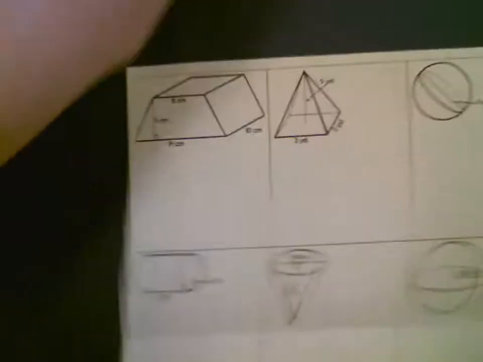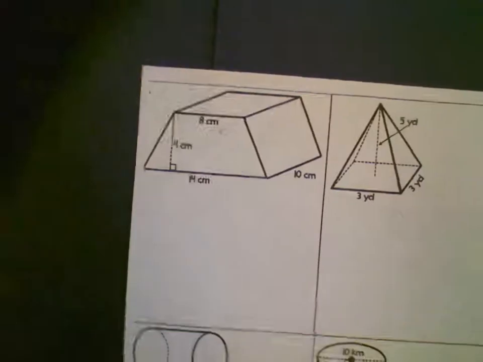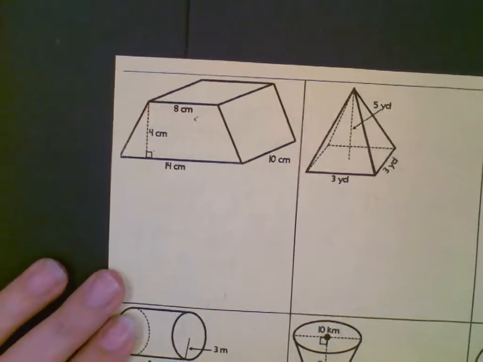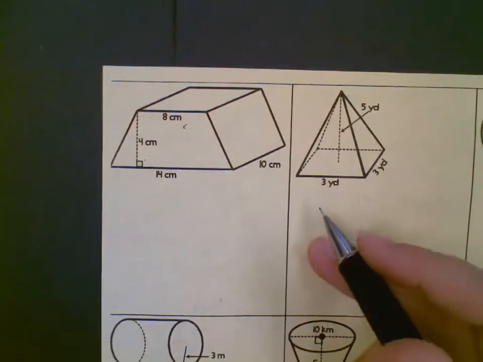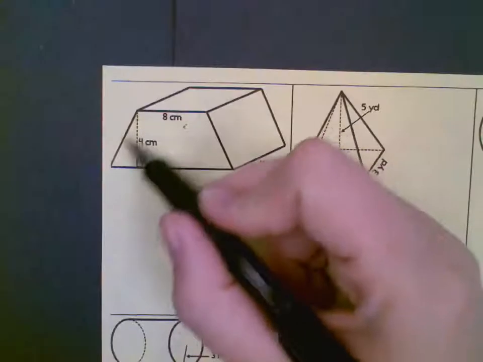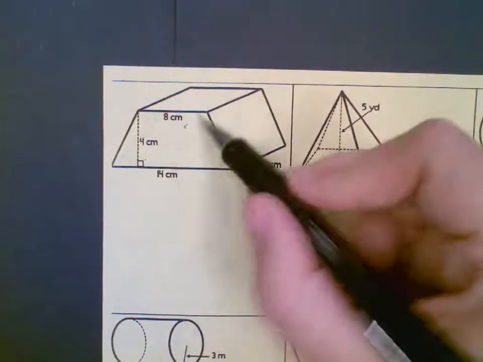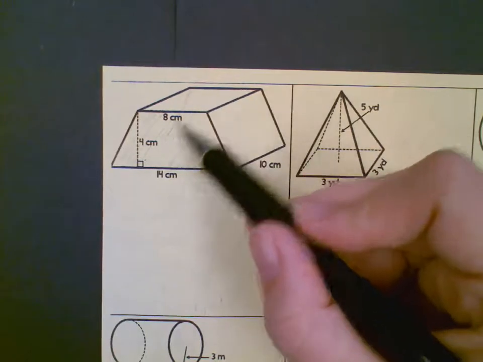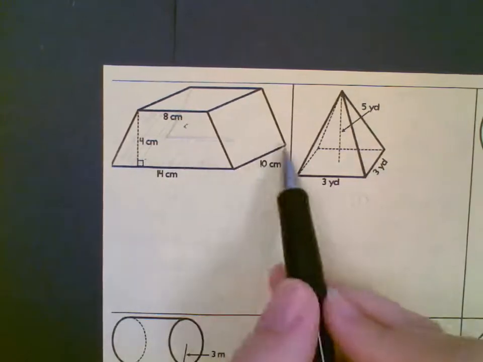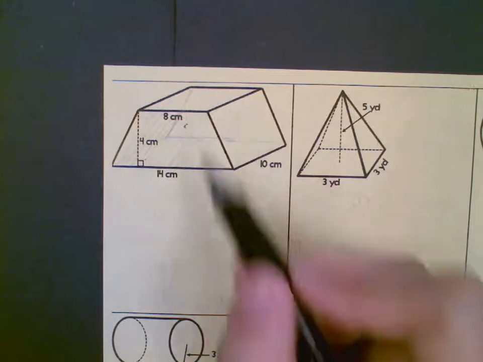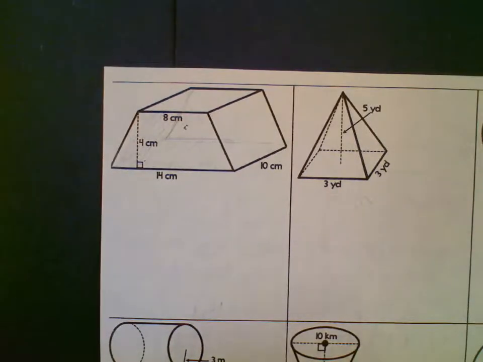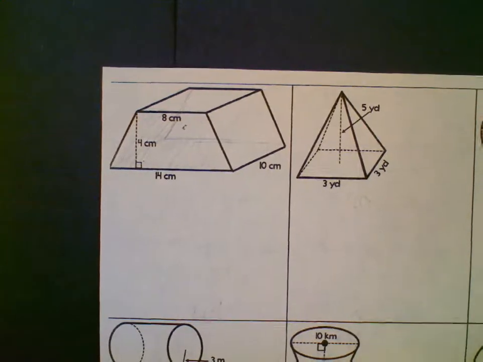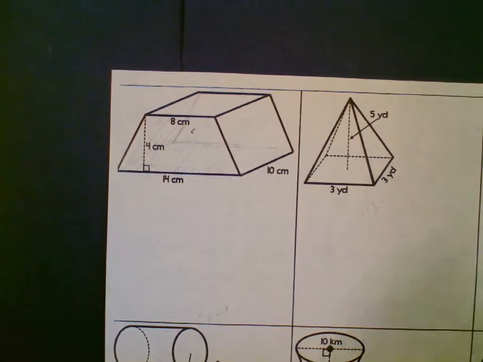So you need to figure out, are they prisms or pyramids? And then what is the base? So our first shape would be a trapezoidal prism because the base would be this side right here in the front. That's a trapezoid. I know you don't necessarily see it, but the back part, the other side, is a trapezoid as well. So that's why it's a prism, because there are 2 parallel congruent faces or bases, and it's a trapezoid.